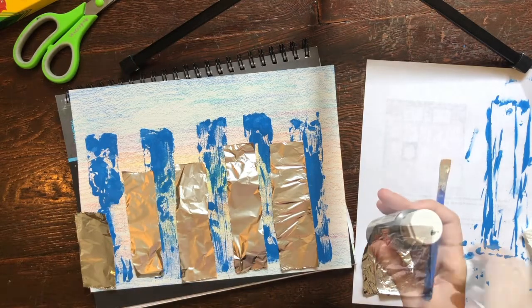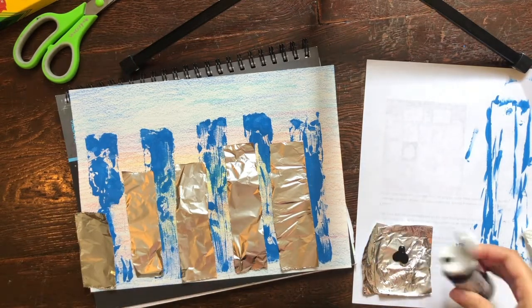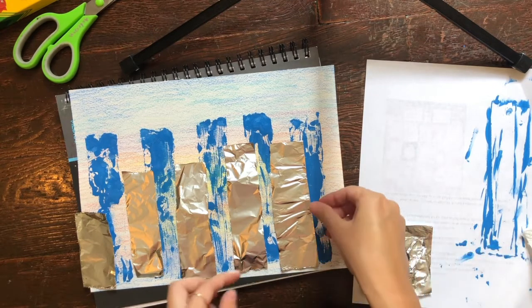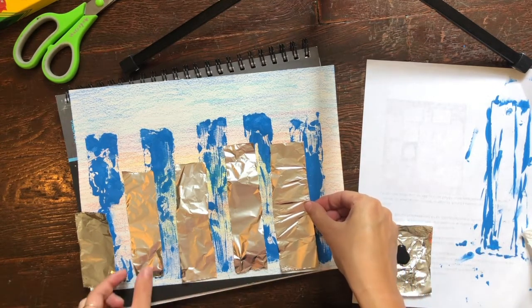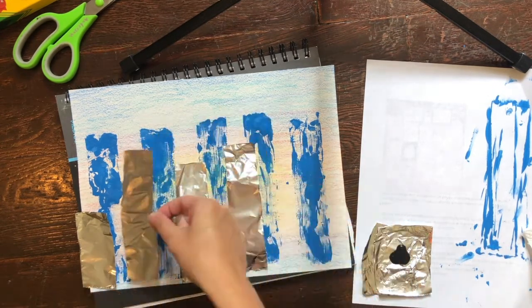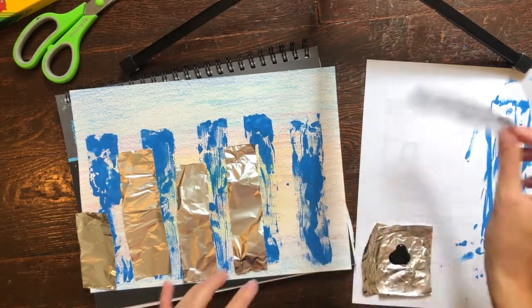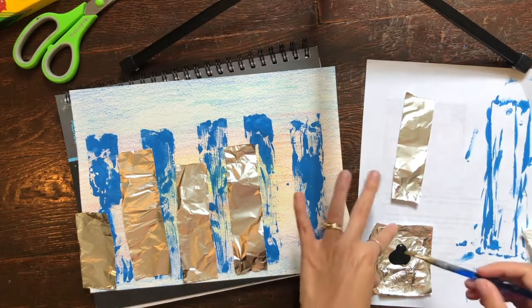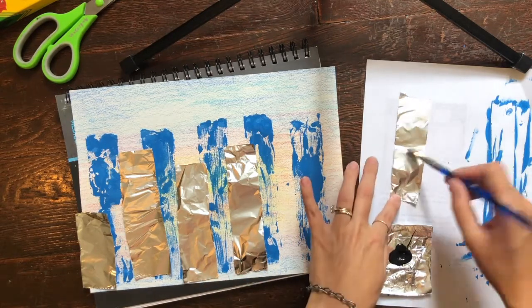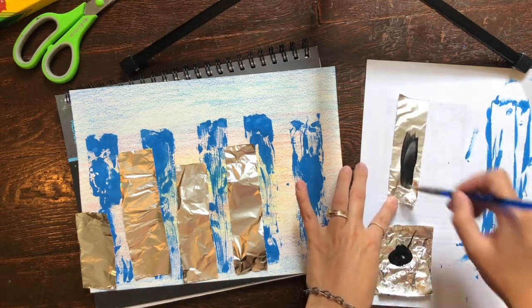All right, I'm gonna do the same thing I did before. I'm gonna pour a little bit of black paint out for myself. I'm gonna take my first rectangle. I'm actually gonna switch these. I'm gonna take my first rectangle and I'm going to paint it. Make sure I give it a nice thick coat of paint.